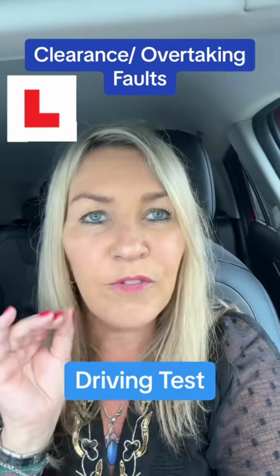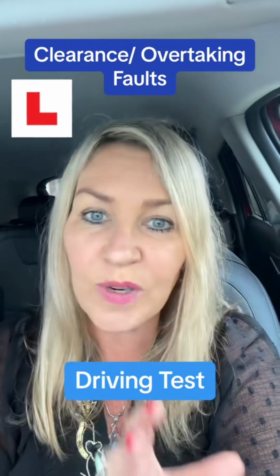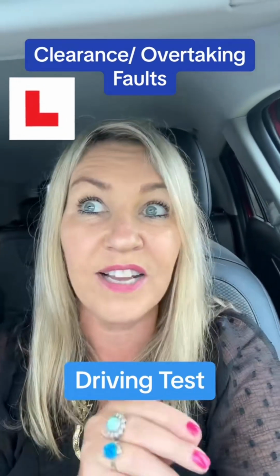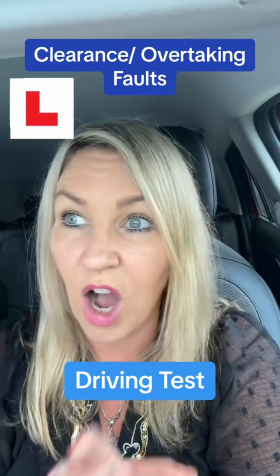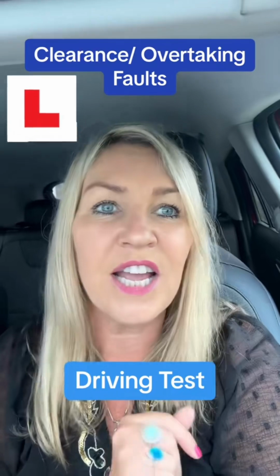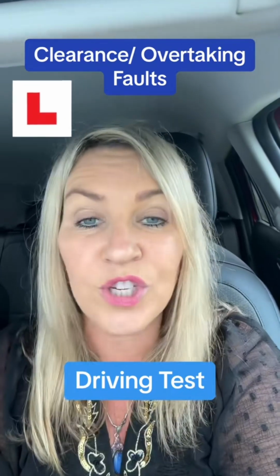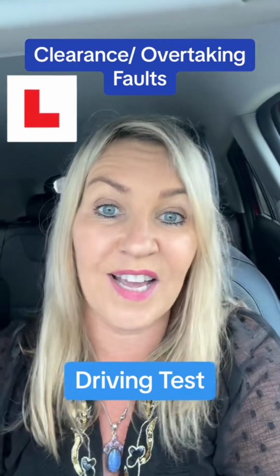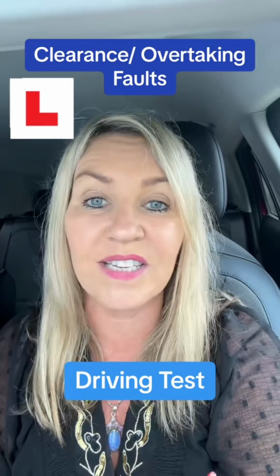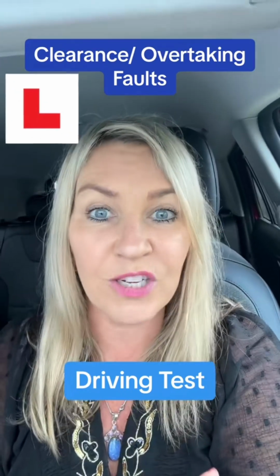And also, if you're approaching a junction and you intend to turn left, you have to be very aware of the likes of pedestrians, joggers, scooters, anything like that, cyclists, who are also approaching that junction on the left-hand side. So there's some examples of where you could incur faults on a driving test for clearance and overtaking.